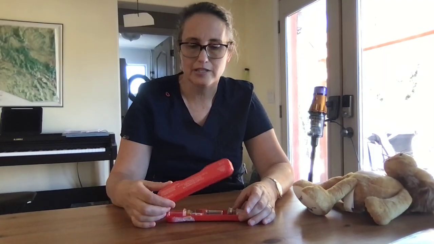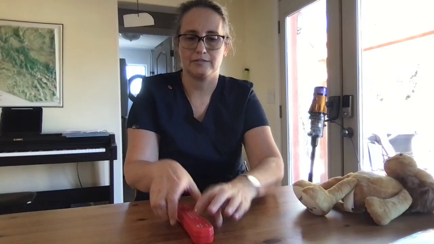That's the glucagon kit, gloves if you have them, and ideally you would have clean hands when you're giving this. So first, if we can, we're going to wash our hands and put on gloves. I'm not going to do that today just for purposes of the demonstration. We're going to open up our glucagon kit. You can do that just by opening the lid here.